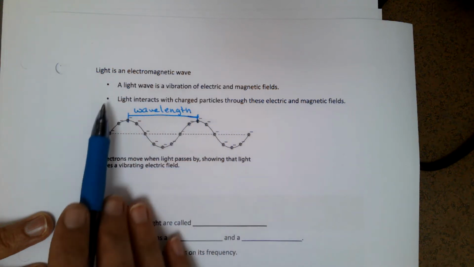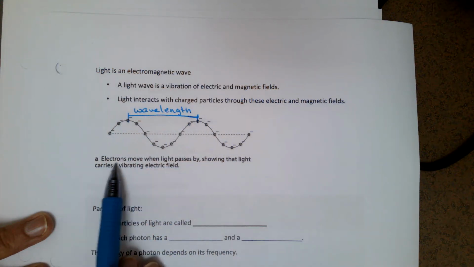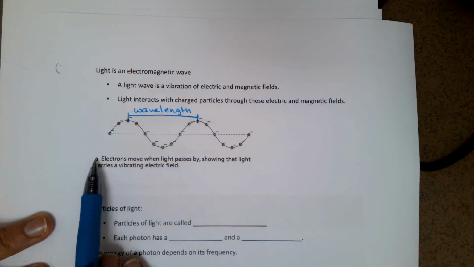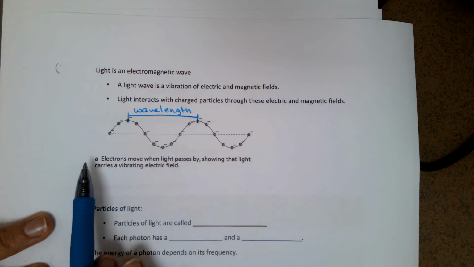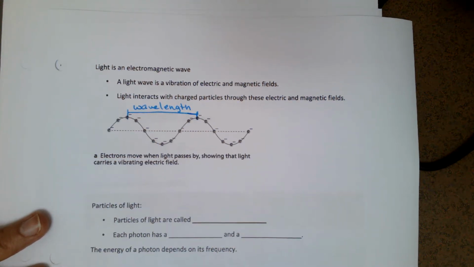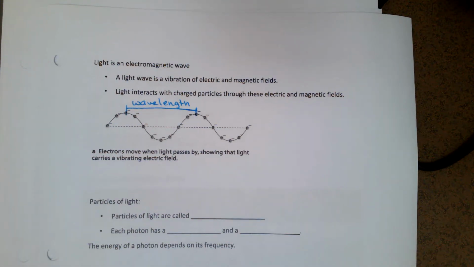Because light is an electromagnetic wave, that means that electrons are going to be affected by light passing through. You can actually see the pattern of the wave of the light as it passes through a field of electrons. Now, this might not blow your mind, but it blew a lot of scientists' minds when it first came out more than 100 years ago.